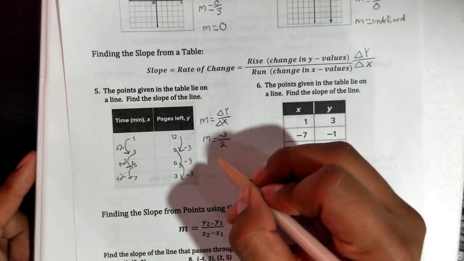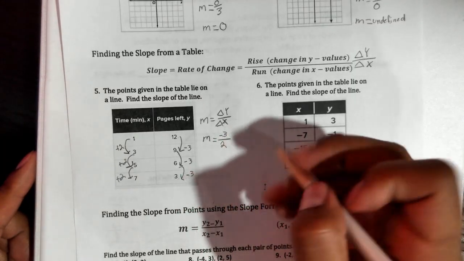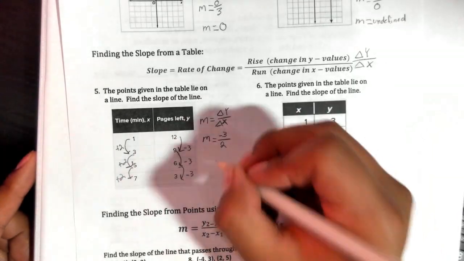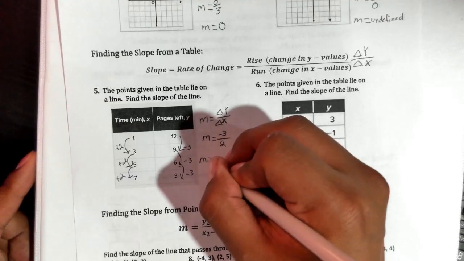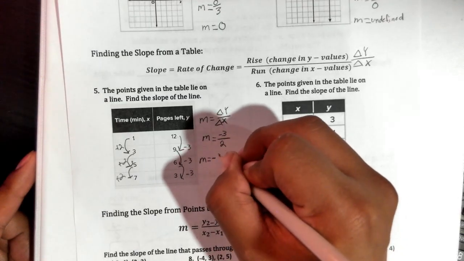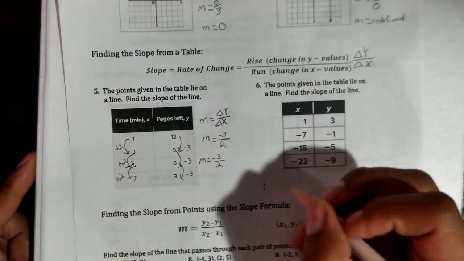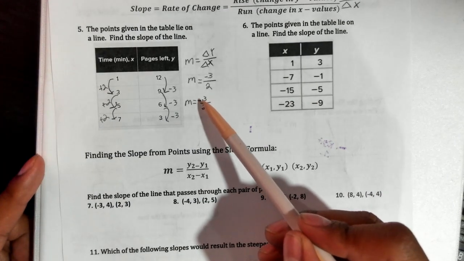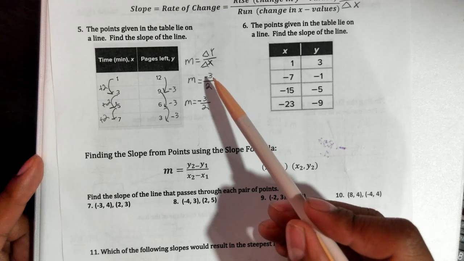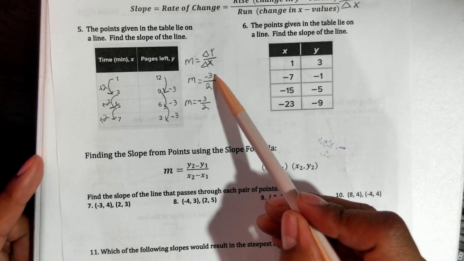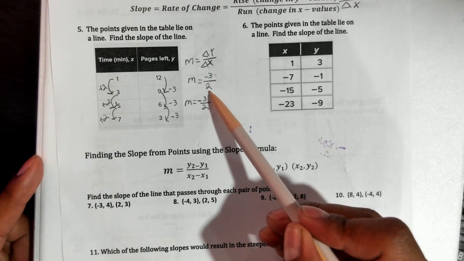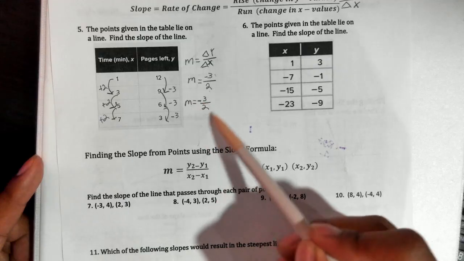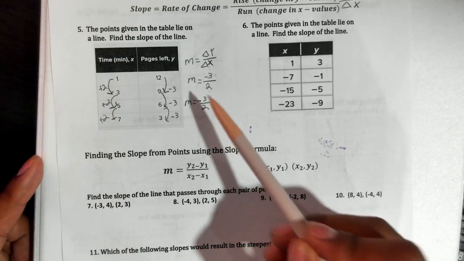So I know that my slope is negative 3 over 2, or the same way to write it would just be negative 3 over 2. Oop, thirds. Because that negative doesn't necessarily apply to this section here of my slope or the bottom. It could go to either, but the point is that it's a negative slope. That's all that matters.